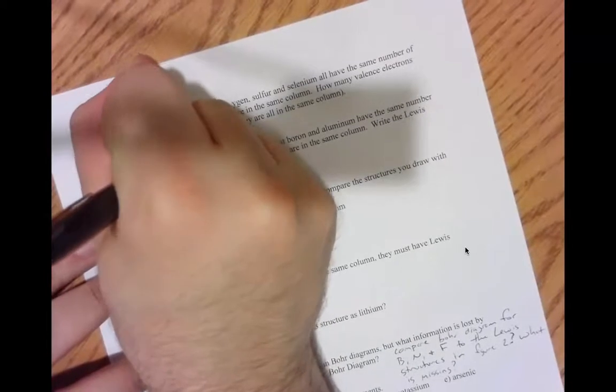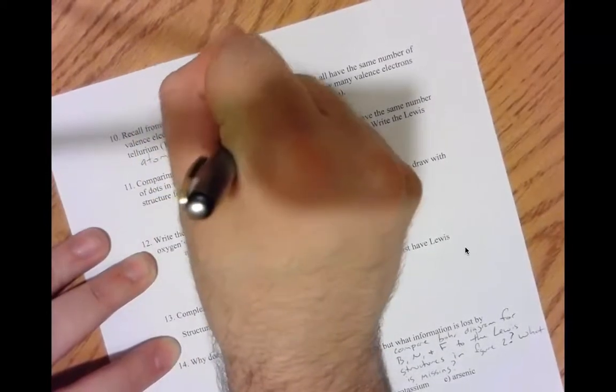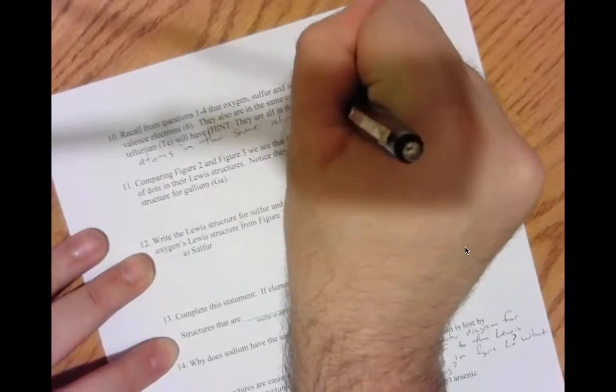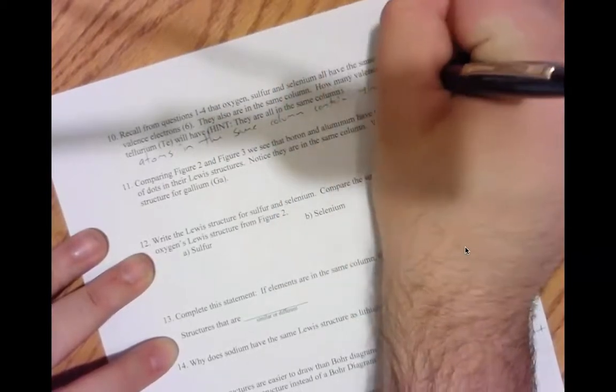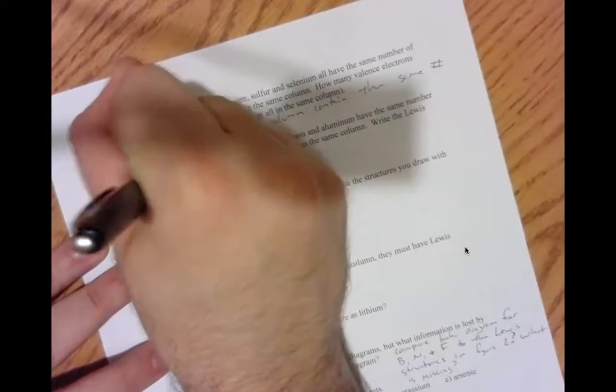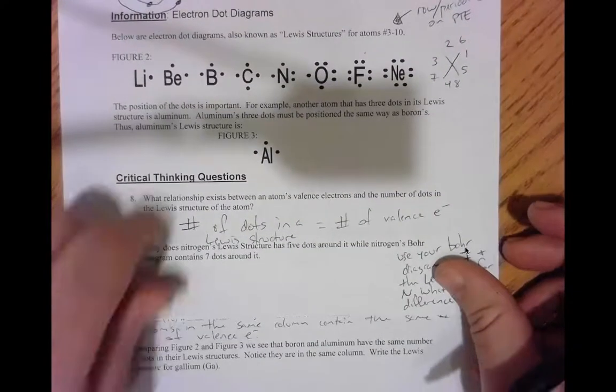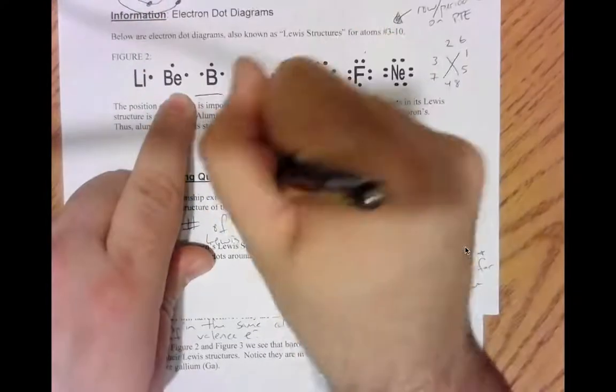Atoms in the same column contain the same number of valence electrons. So next what we can compare is figure 2 and figure 3. Figure 2 and figure 3 are found right here. It wants us to compare boron and aluminum.